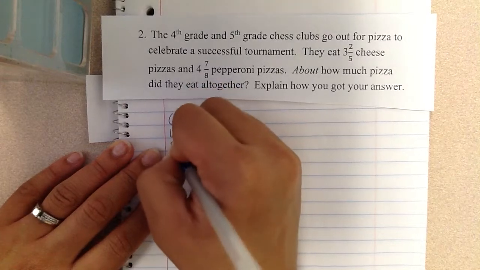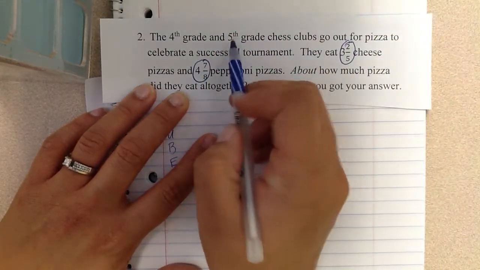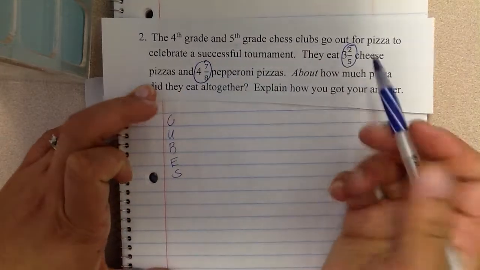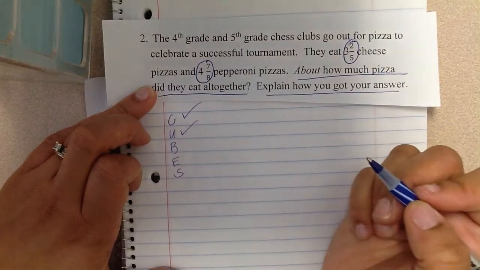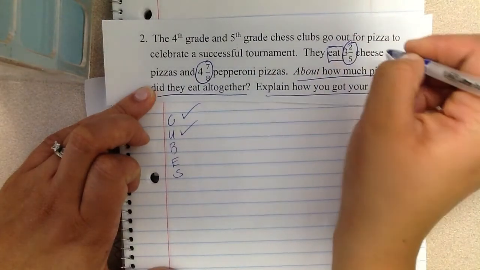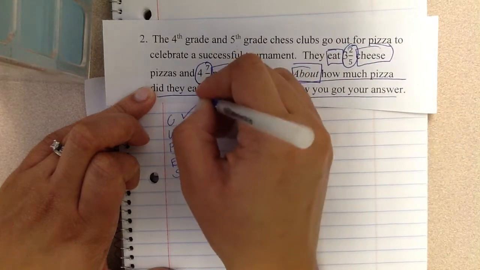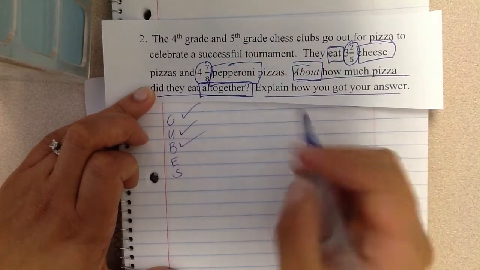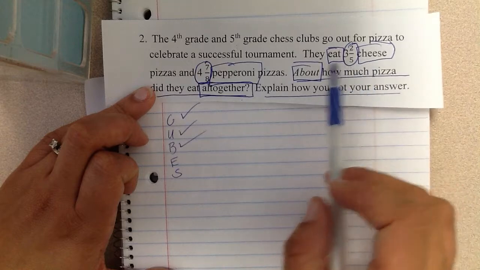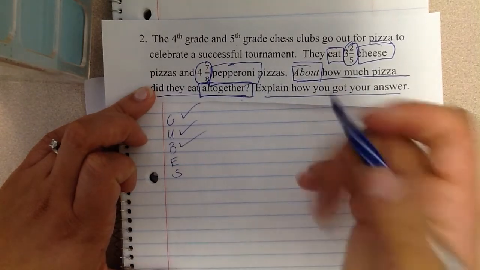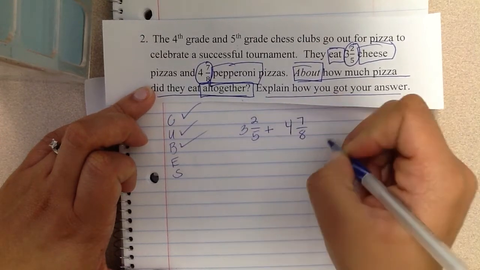So again, I'm going to do cubes. My important numbers are 4 7/8, 3 2/5. Notice I'm not circling 4th and 5th grade because they're not important to me solving the problem. Okay. Underline my question, about how much pizza did they eat all together. Explain how you got your answer. Box my important words. They eat this much cheese pizza. They eat that much pepperoni pizza. About how much did they eat all together? Okay. When I see the words all together, I know I'm either multiplying or adding. And in this case, I'm going to add because I'm adding the amount of cheese pizza and pepperoni pizza to get how much pizza altogether that they ate. So I'm going to add 3 2/5 plus 4 7/8.